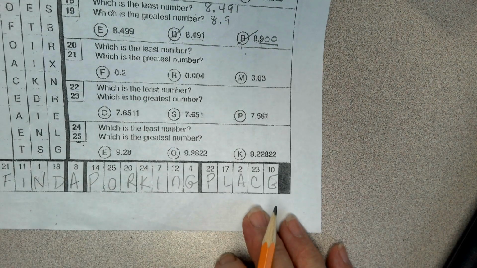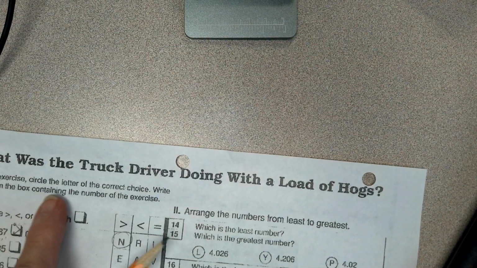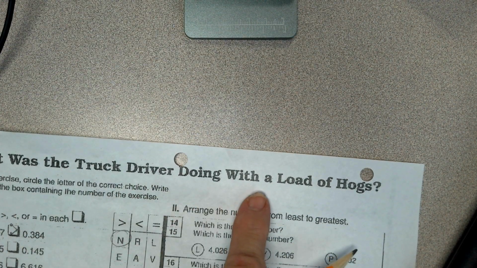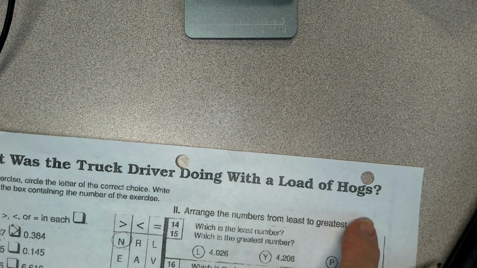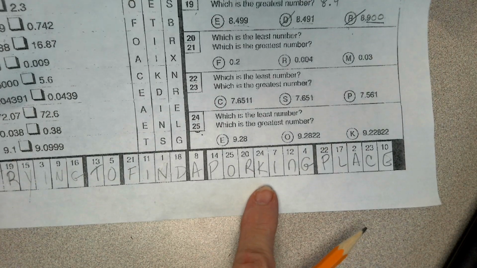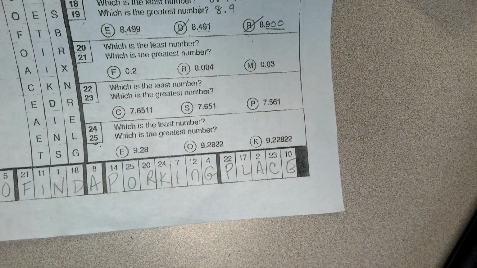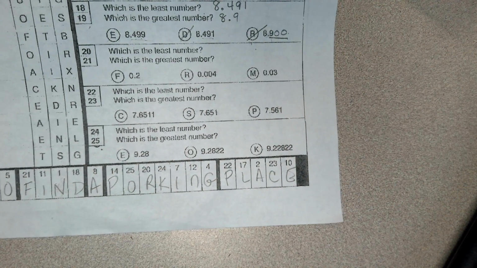Okay. So get it? What was the truck driver doing with a load of hogs? Hogs or pork. Trying to find a parking place. Get it? Parking place. Bada boom.